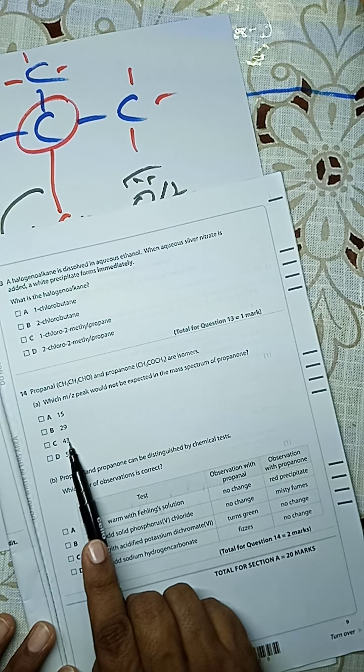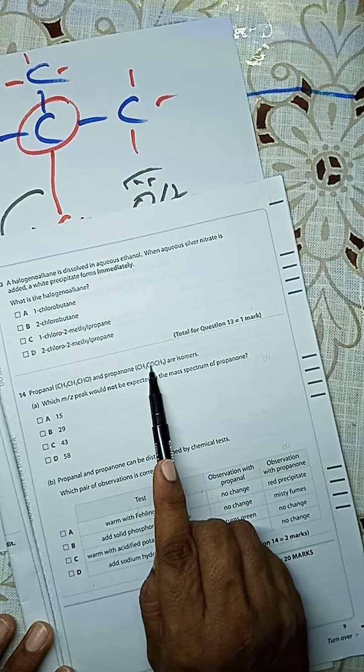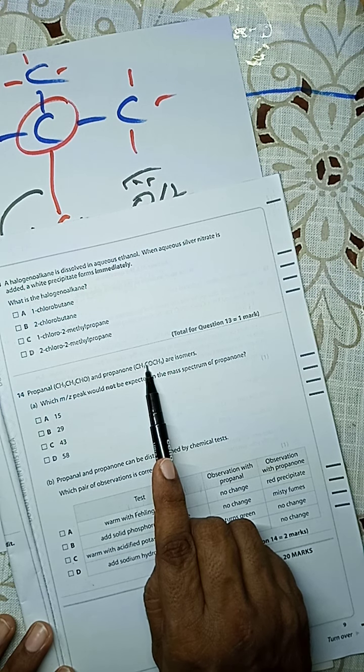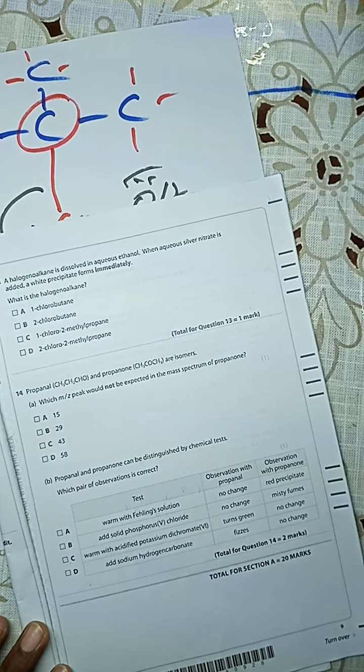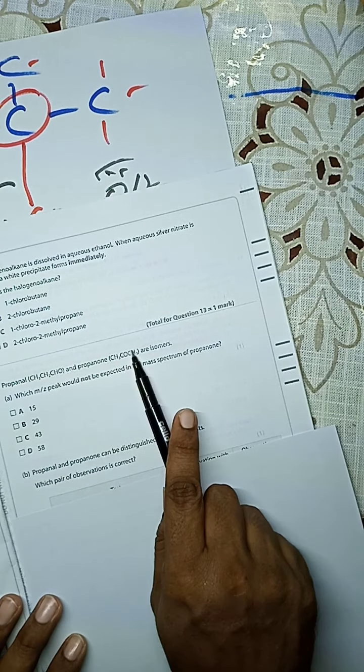Then 43 here. CH3CO should be here: carbon 12, 12, 24, plus 3, 27, plus 16, 43. So CH3CO would be 43.